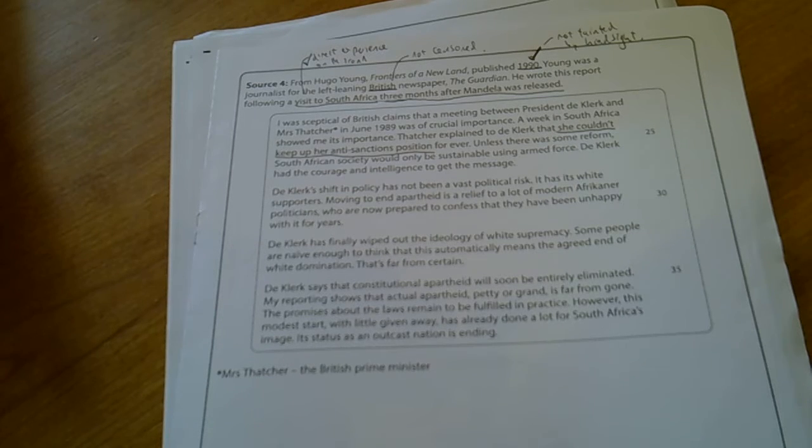Now, Britain stayed committed to supporting the apartheid regime under Thatcher and resisted sanctions. There was a big movement calling for sanctions on South Africa, and the US was sanctioning South Africa, but Mrs. Thatcher was standing firm against that. She was saying, no, we're going to keep South Africa as a trading partner.